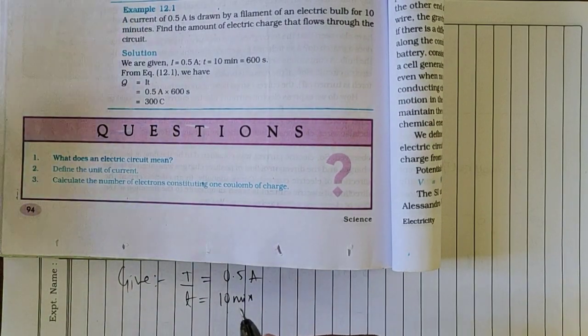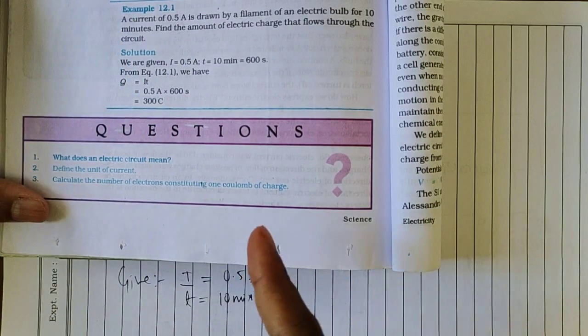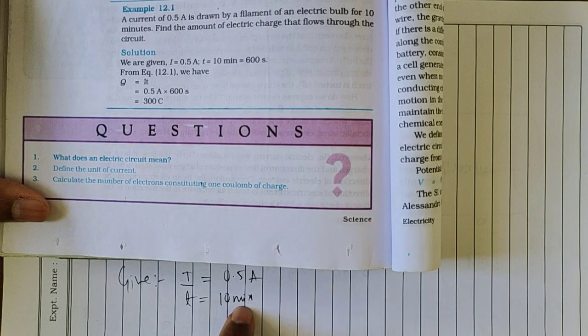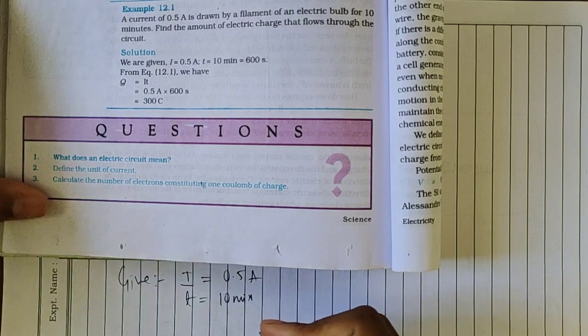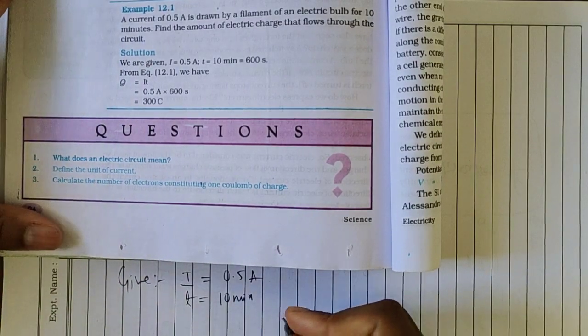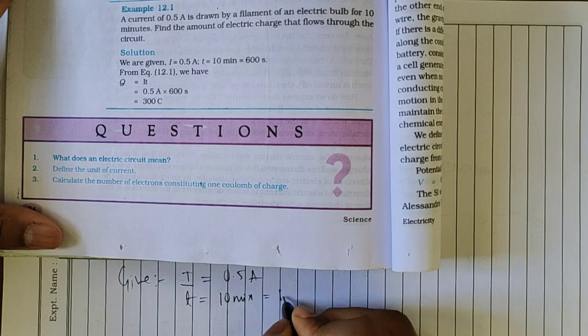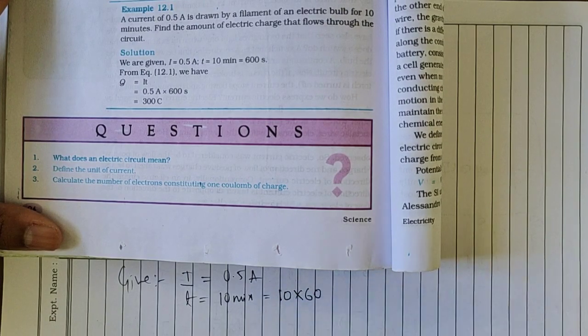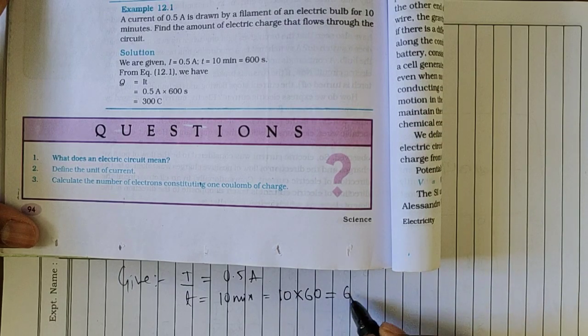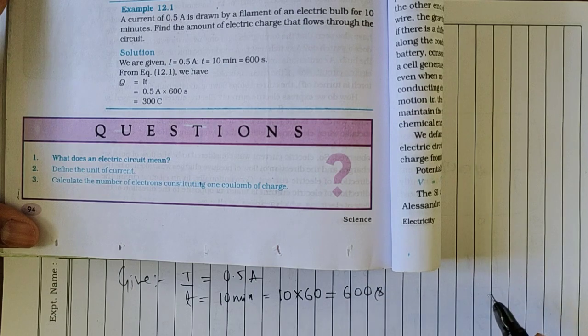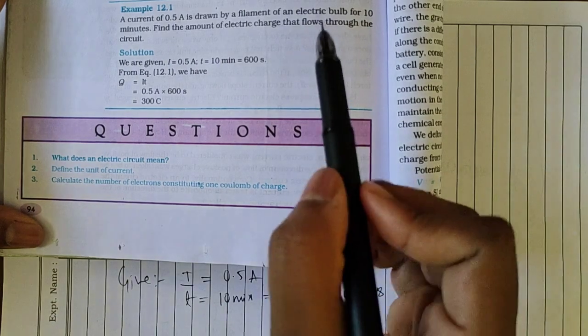Now what is the SI unit of time? Seconds. Now just look here. We have it in minutes. That means we need to convert this into seconds. Clear? Now how to do that? It is nothing but 10 into 60. 10 minutes, each minute contains 60 seconds, right? So how much will we get? 600 seconds. That's it.